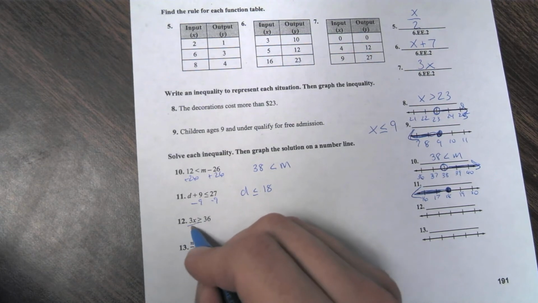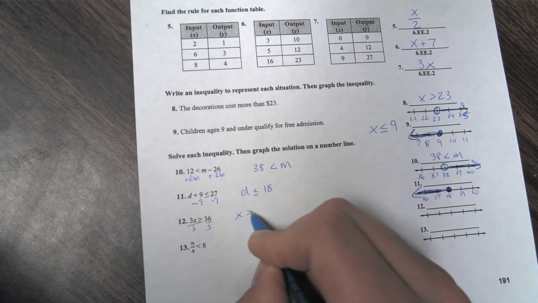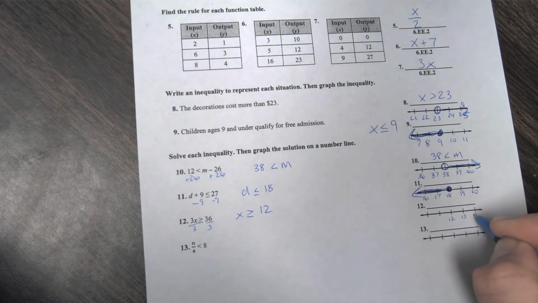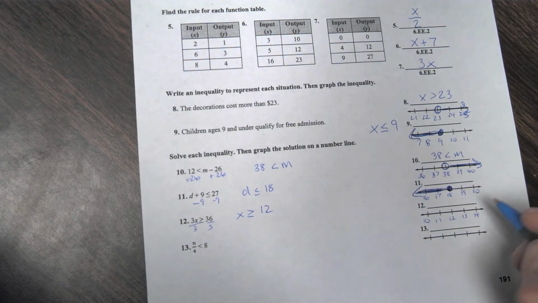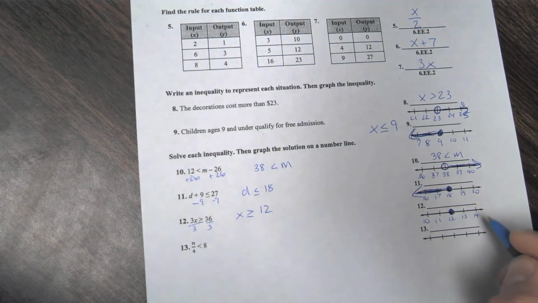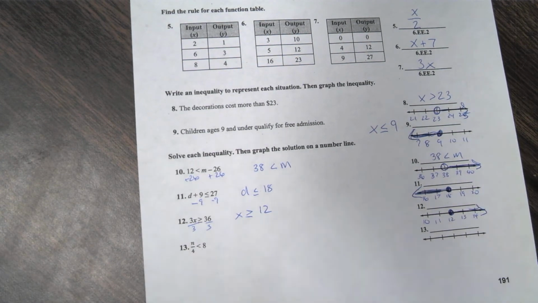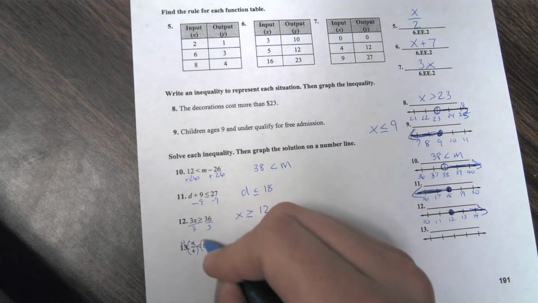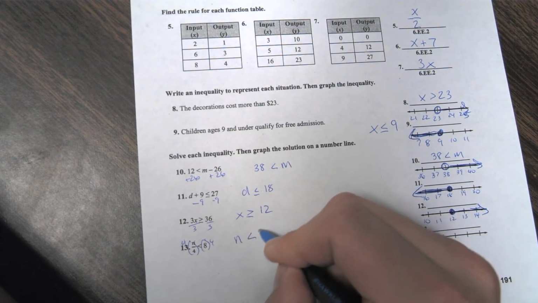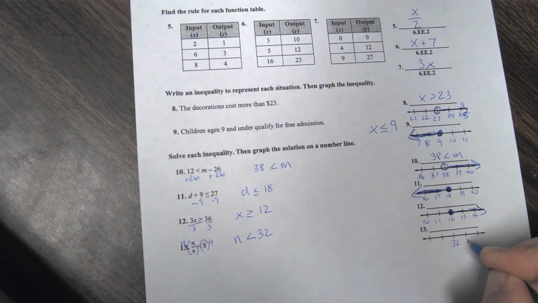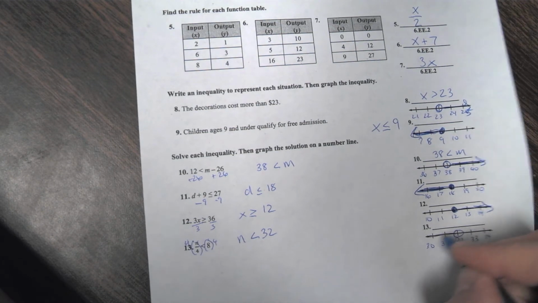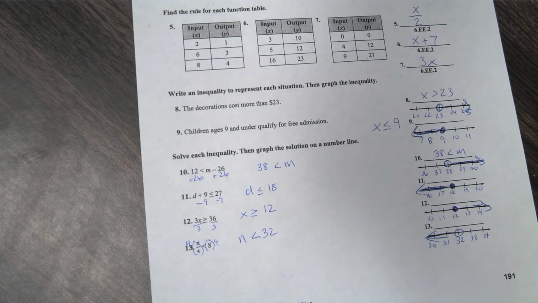Okay, this is multiplication, so we have to divide. So we get x is greater than or equal to 12. So I fill in my graph. That is a closed dot, and it goes to the right because it's greater than. Now this is division, so we multiply on each side. So n is less than 32. So that is open, and it goes to the left. So that's the front side. Now on to the back side.